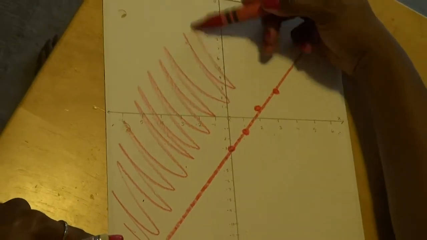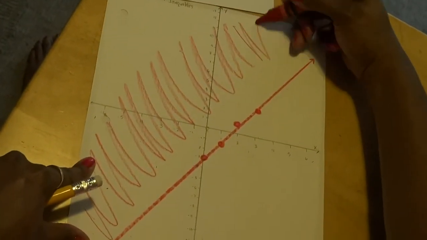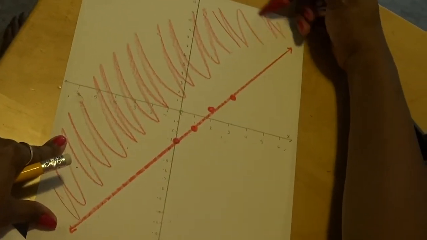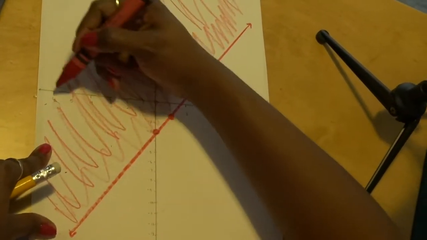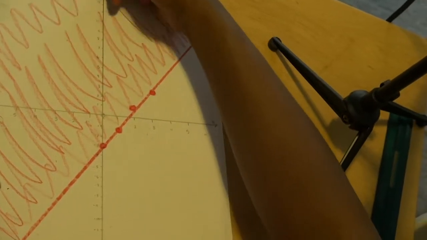0 is always bigger than a negative answer. So that means where 0, 0 is, that is the direction of the answer. So we're going to shade at 0, 0. And 0, 0 is above the line. So shade with the red above the line.